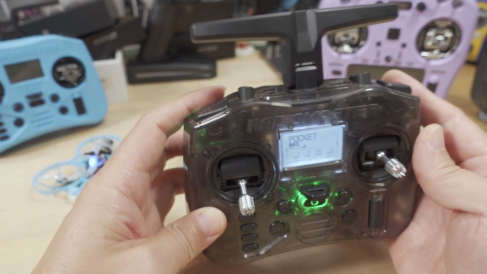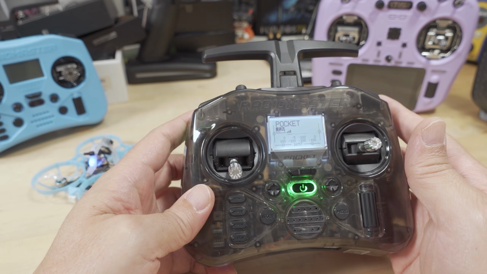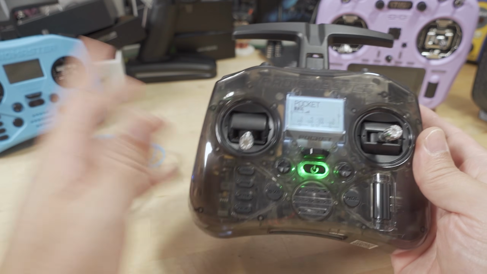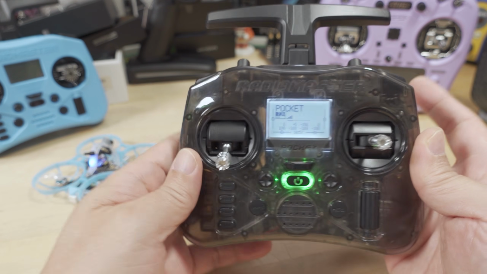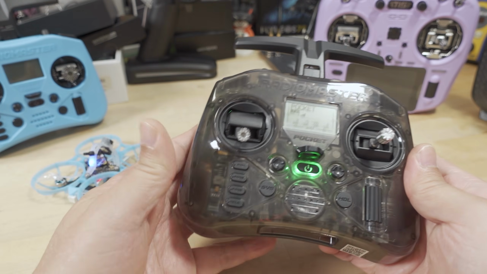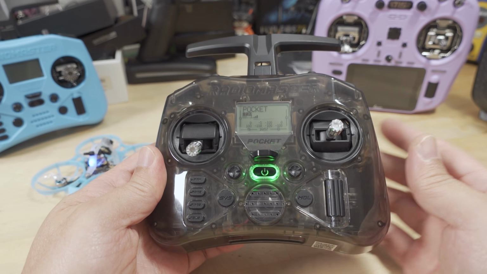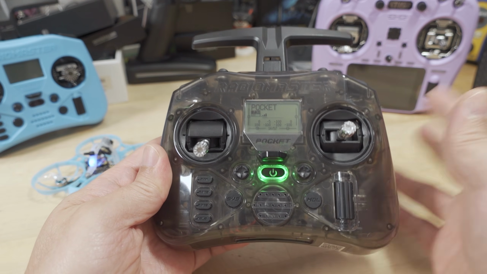You can just press and hold it, which activates turtle mode without having to do the whole arm and disarm dance. Then you just hit the sticks and flip it over, let go of the momentary switch, and then you can arm and fly again. So that literally takes like 1 or 2 seconds, versus the whole thing I showed you at the beginning with the old method of doing all the switches and stuff.